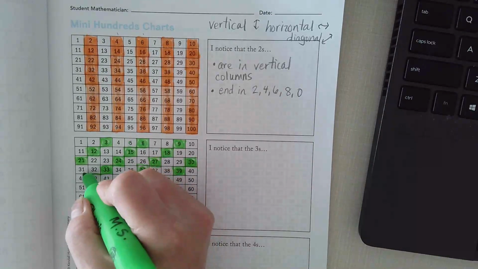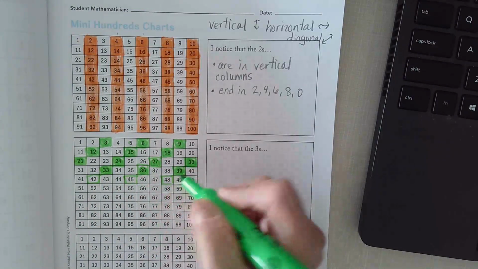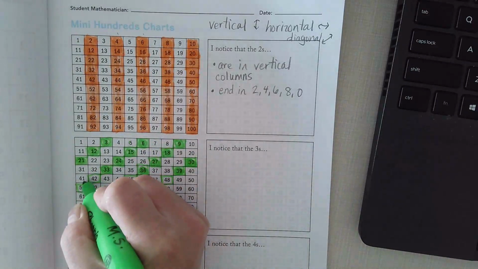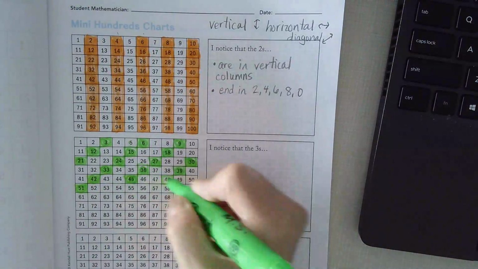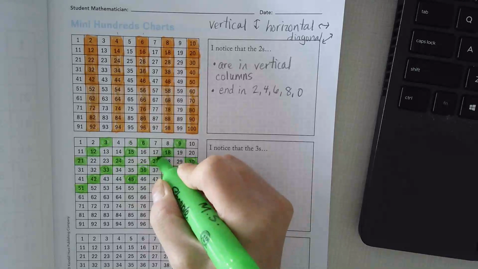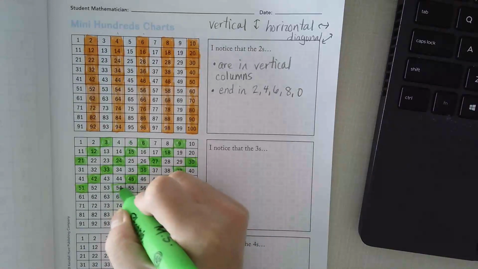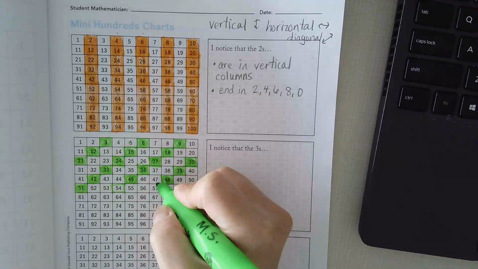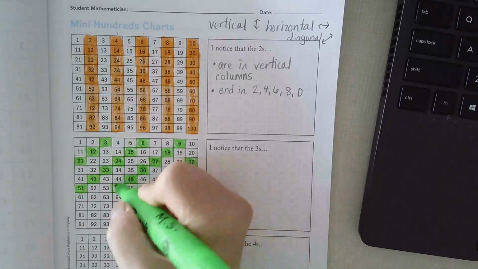So we get to 42, then we get to 45, then 48, then 51. Again, coloring those in. Pausing to help you catch up. Then we have 54. Then we have 57. Then we have 60.